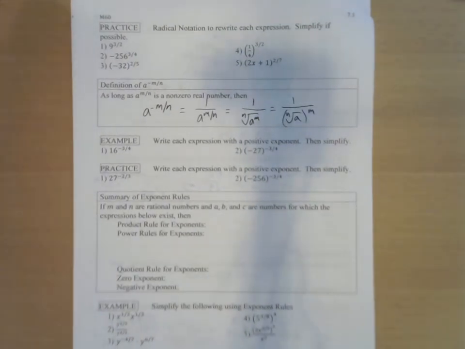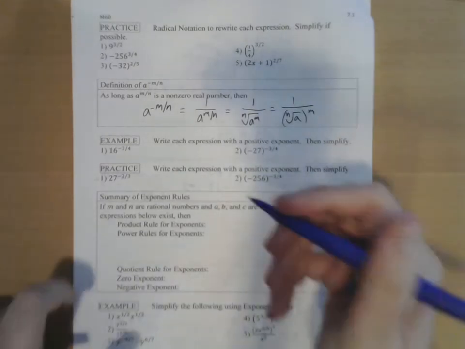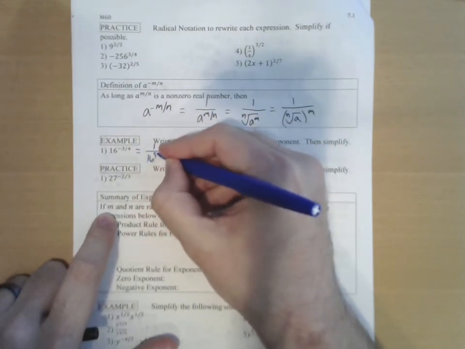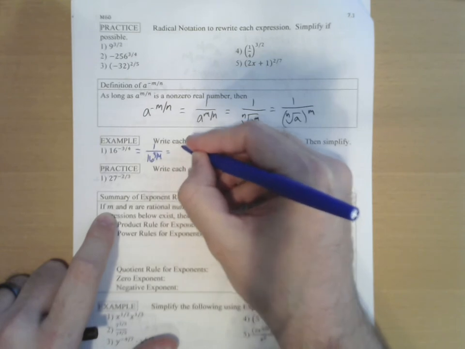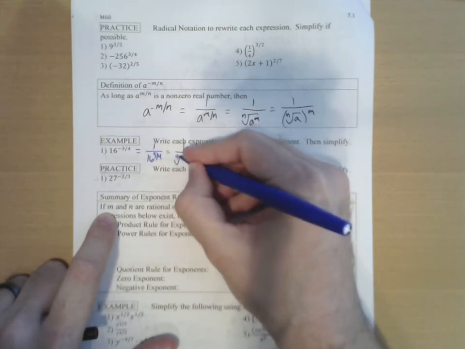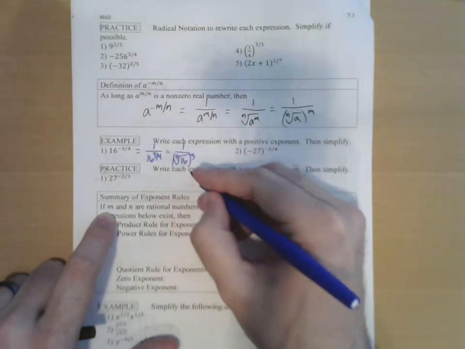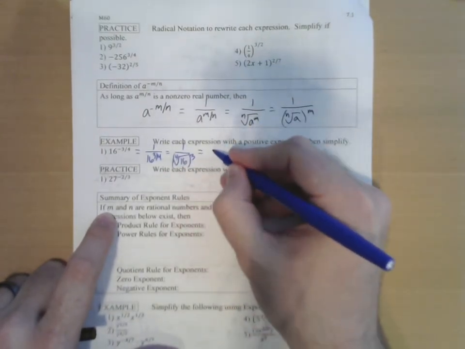So we've got two quick examples here, because these are just like the last ones, only with negatives. So 16 to the negative 3/4. This is 1 over 16 to the 3/4, which is 1 over the fourth root of 16 cubed. We know that the fourth root of 16 is 2, so this is 1 over 2 cubed, which is 1 over 8.